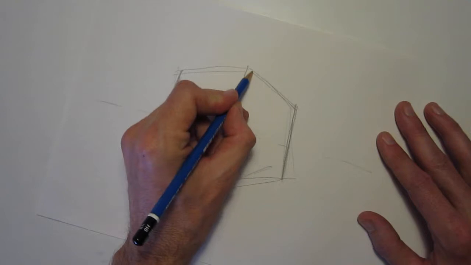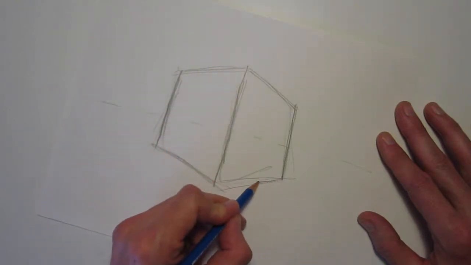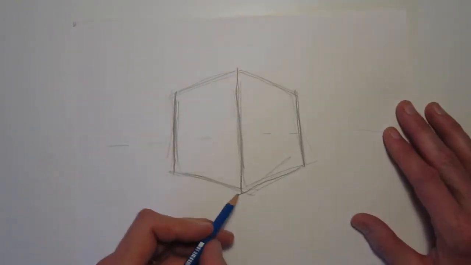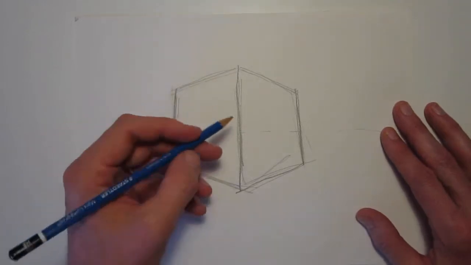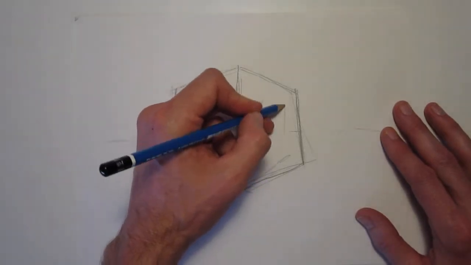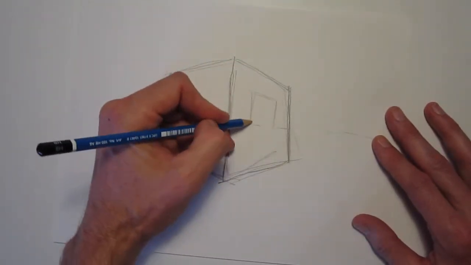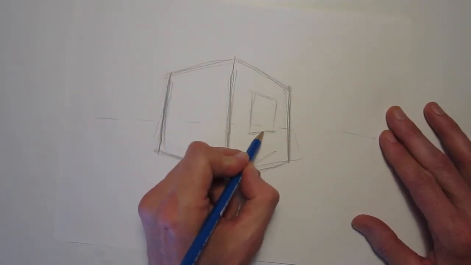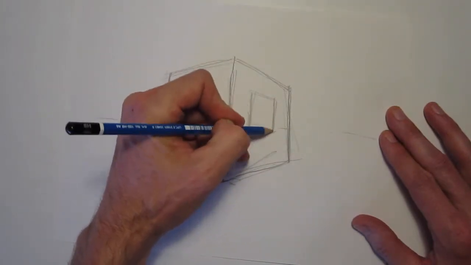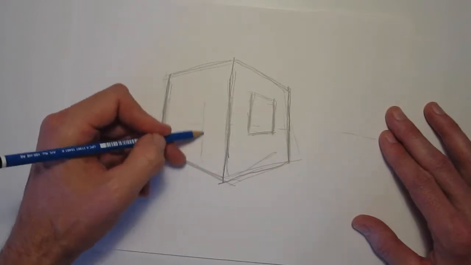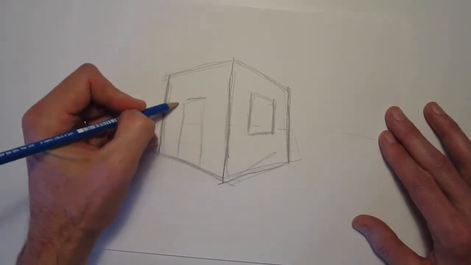But these lines are converging a little bit. Here we got a box. Let's make this into a house. We'll give it a window here. Now because this is a little bit above that horizon line, we'll give it a door on the front.